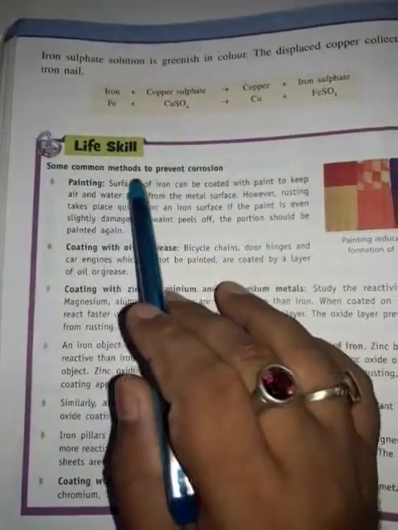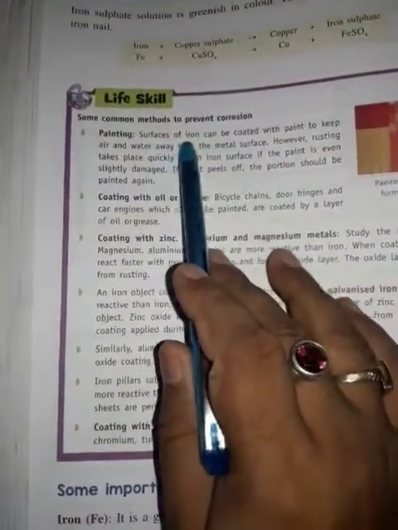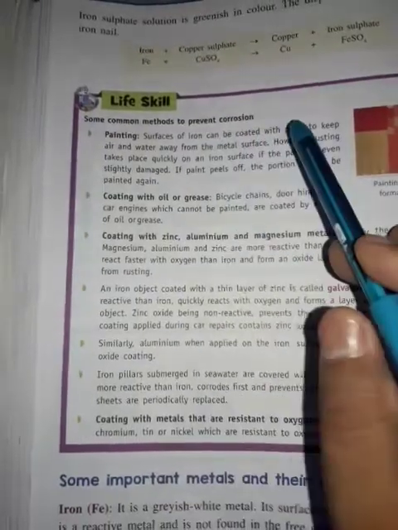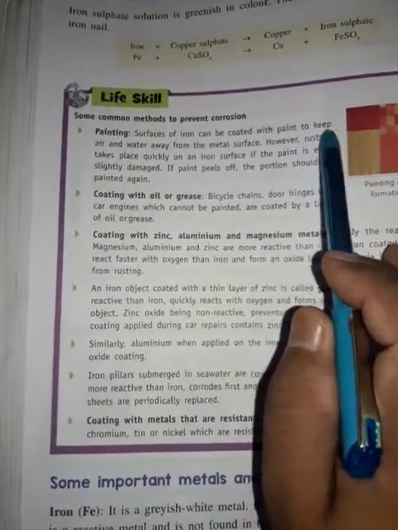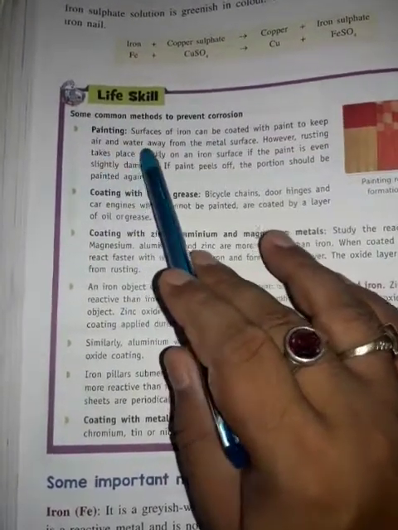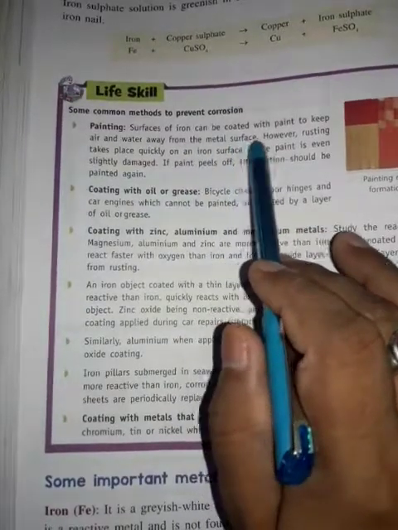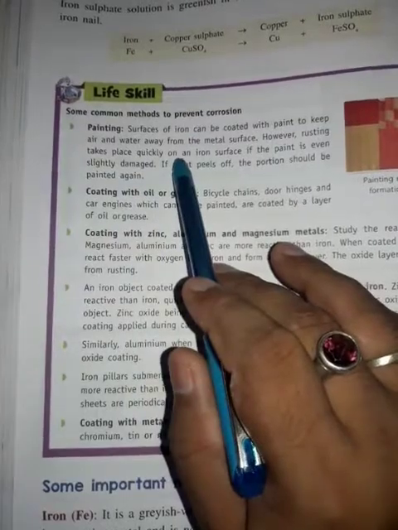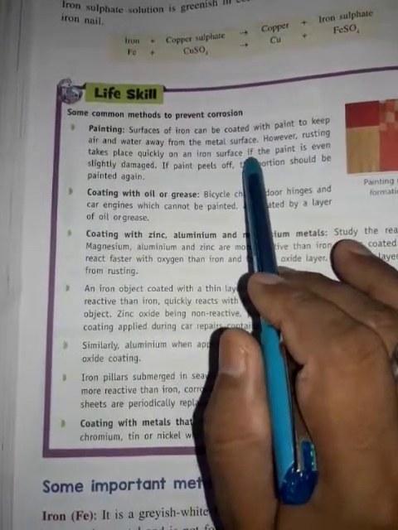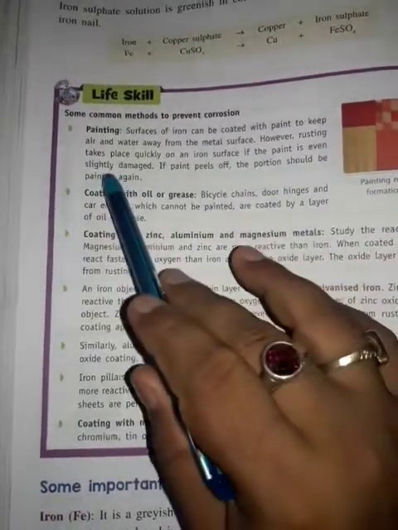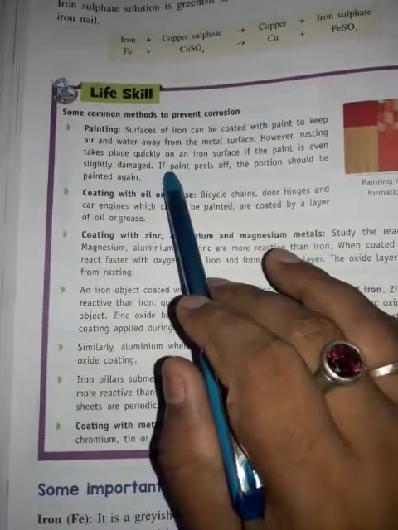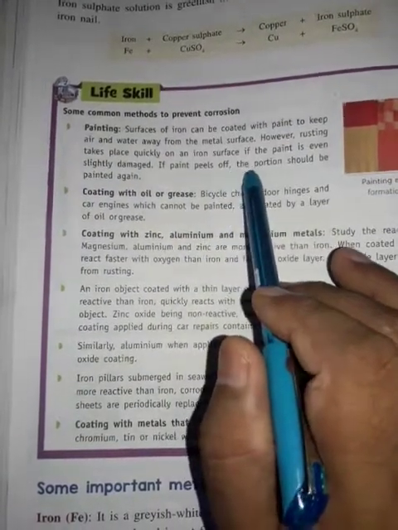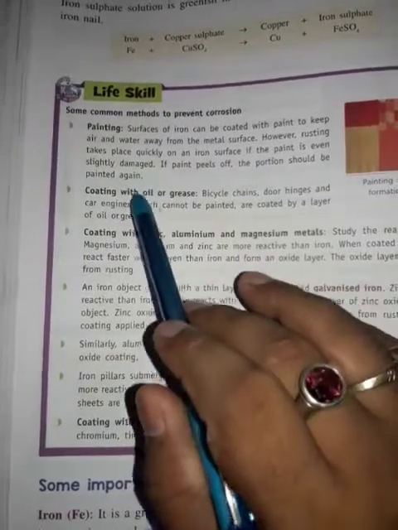Life skills: some common methods to prevent corrosion. First, painting. Surfaces of iron can be coated with paint to keep iron, air and water away from the metal surface. However, rusting takes place quickly on the iron surface if the paint is even slightly damaged. If the paint peels off, the portion should be painted again.